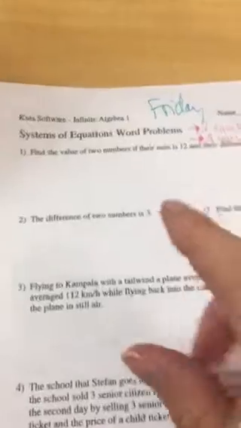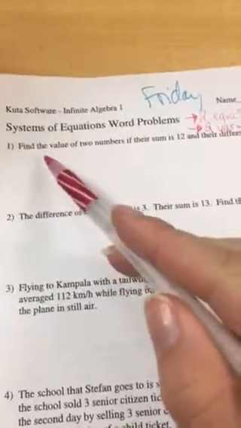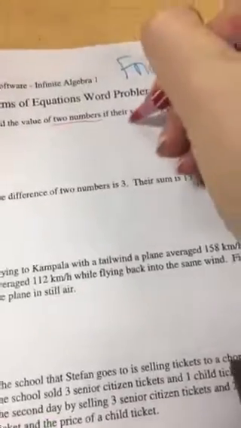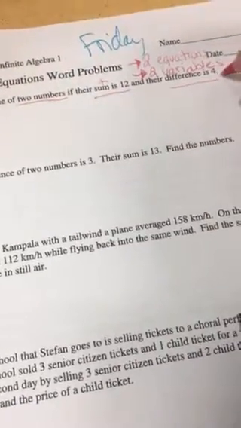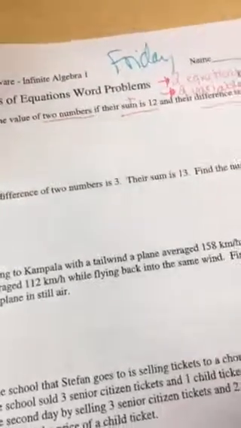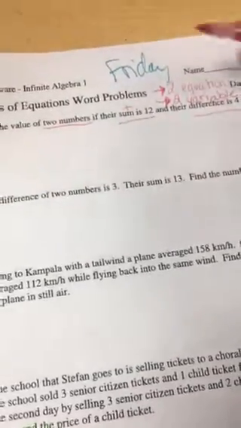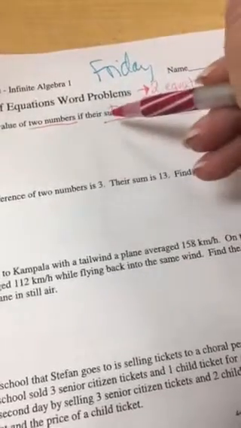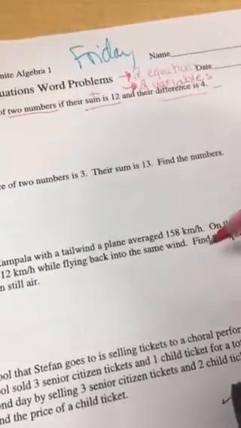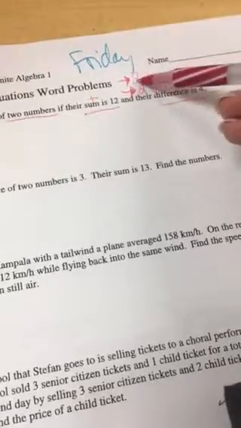Okay. So for number 1, it says find the value of two numbers if their sum is 12 and their difference is 4. So I have two different things going on. I have a sum and I have a difference. So these are going to be the two different operations we use in our two equations.